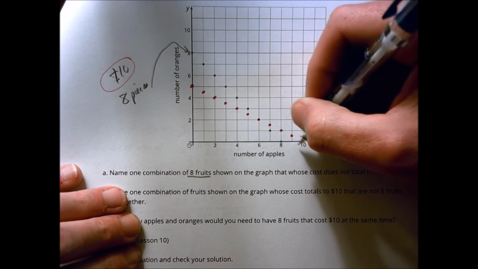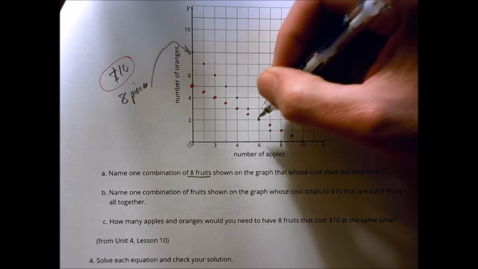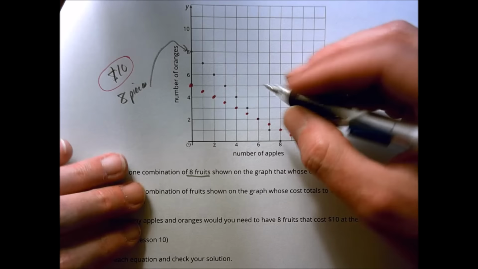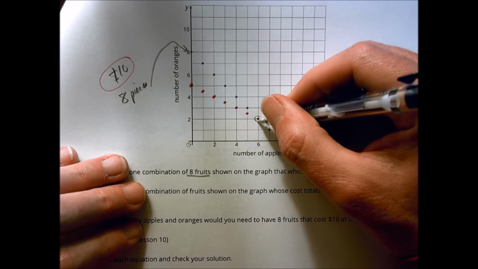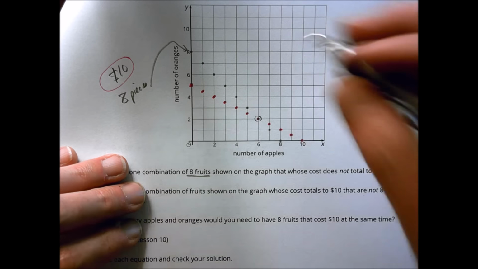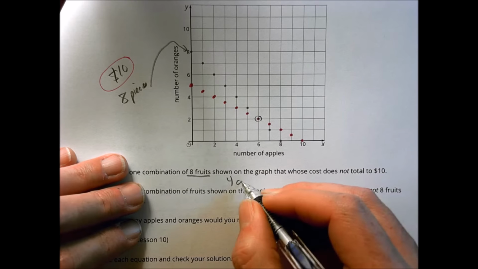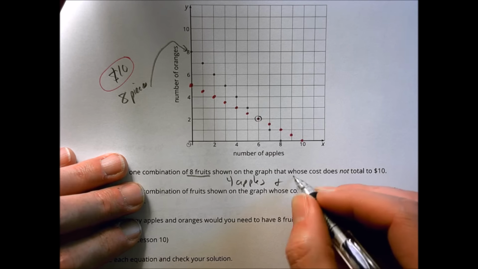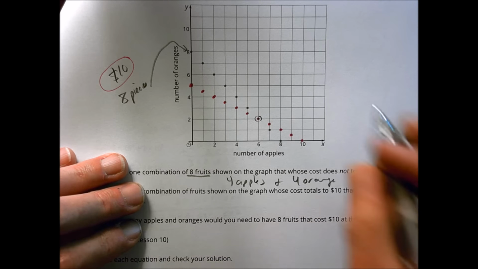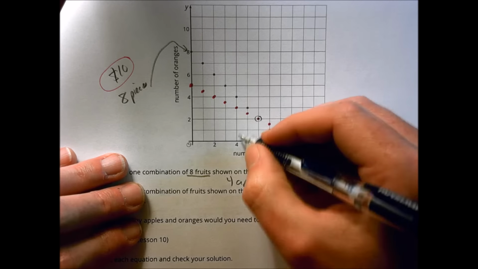So I can pick anything as long as it's not one of the pink ones. For example, I could say 4 apples and 4 oranges. That amount is greater than what happens when it's equal to $10. So that works just fine. Can I pick others? I sure could.